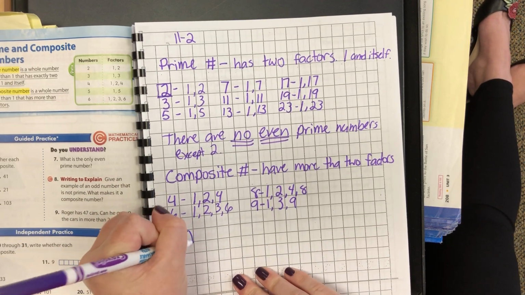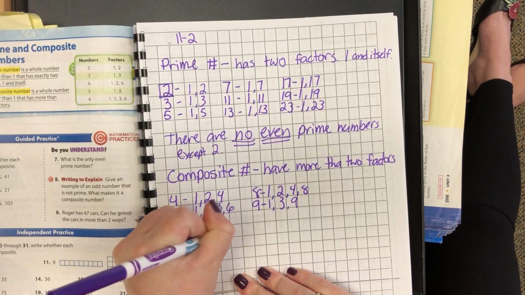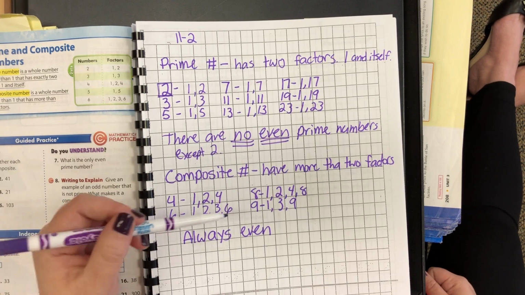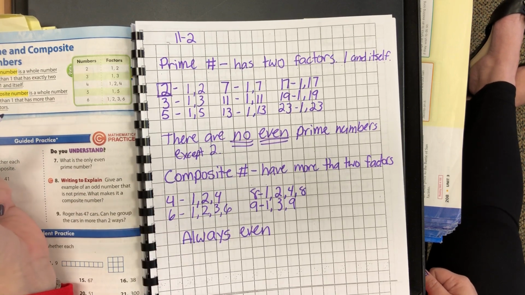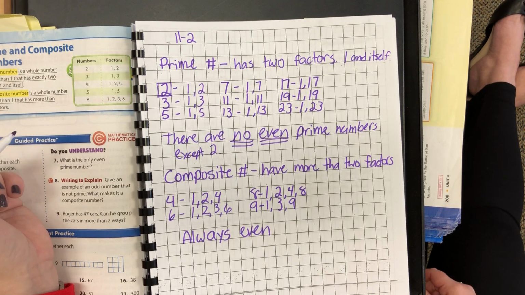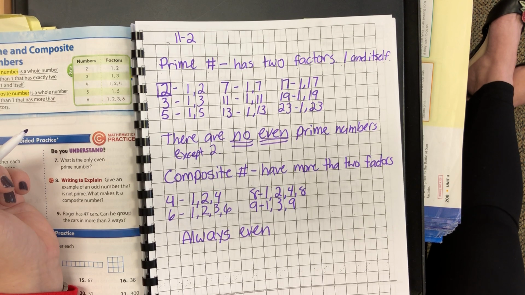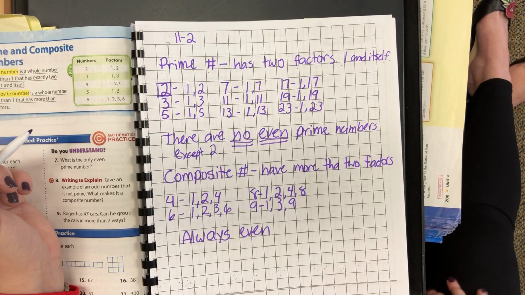So, always even, but there are some odd numbers that are too. 15, that's composite. Anything that ends in a 5 is a multiple of 5. If I can skip count by 5s and I will say that number, then it will have more than those two factors.